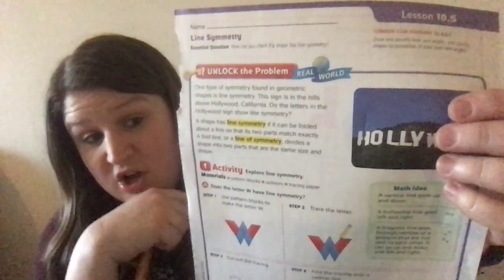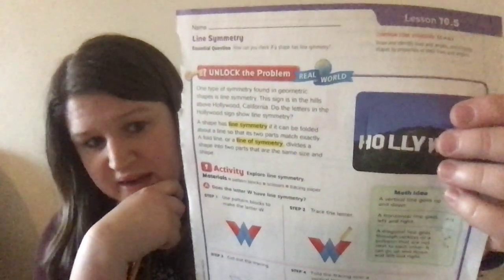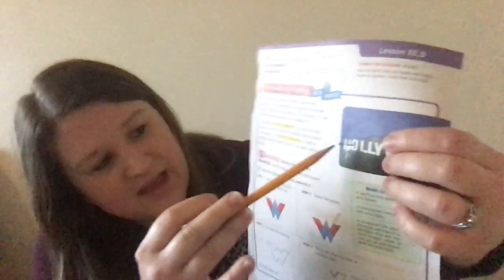I can also draw a line of symmetry another way on that H. If I do it going across, I'm trying to do it dark so you can see it, and I fold it where that line is, wouldn't both sides be the same? So that means that the shape is symmetrical or has a line of symmetry.